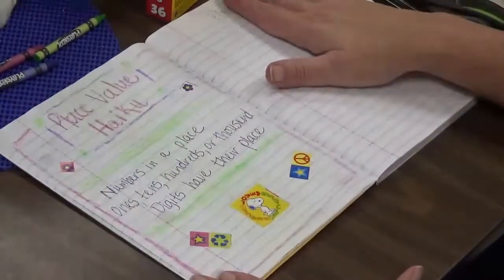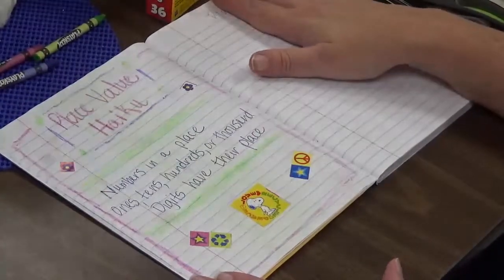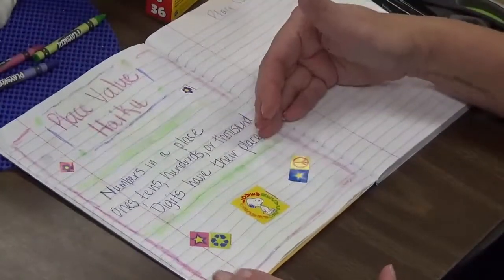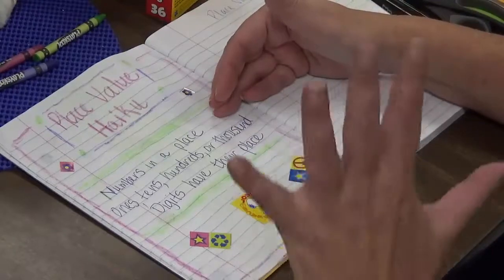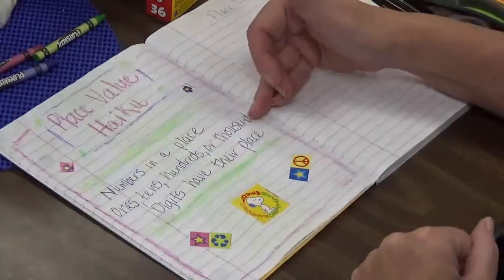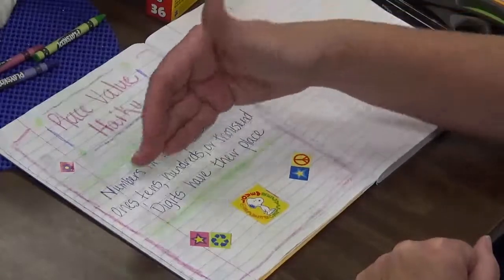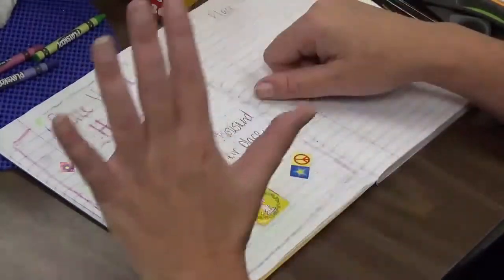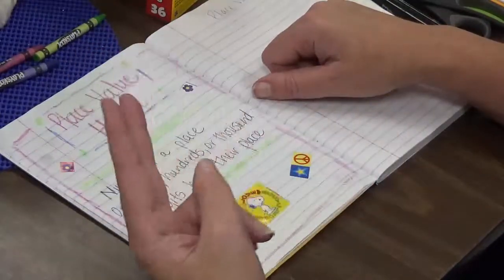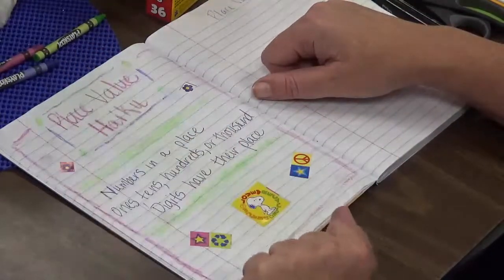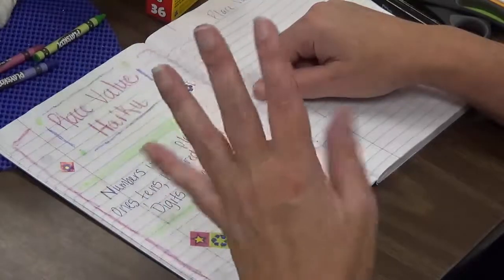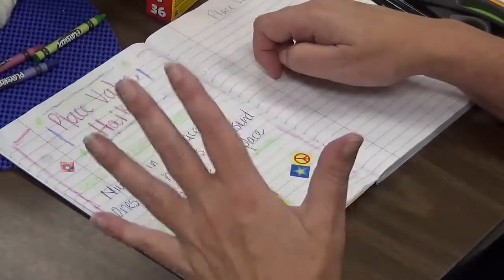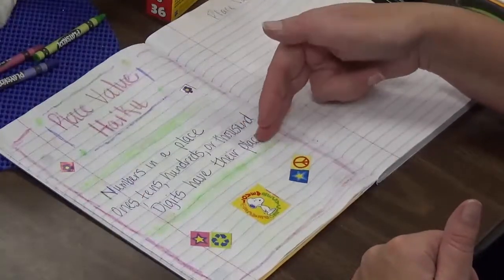Okay, so as you can see, I finished up this. I did the haiku. Remember, it's 3 sentences is all it is. So the first line has to have 5 syllables. The second line has to have 7 syllables, and the third line has to have 5 syllables. Numbers in a place, ones, tens, hundreds, or thousands. Digits have their place. So I have 5, 7, 5.